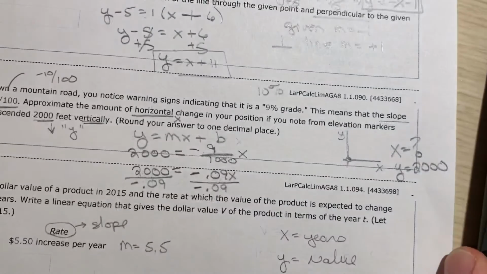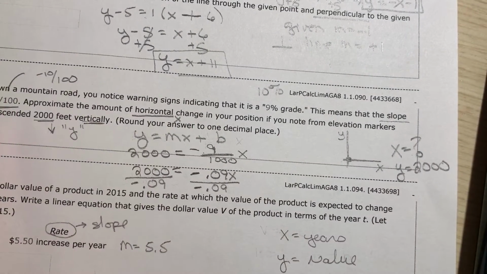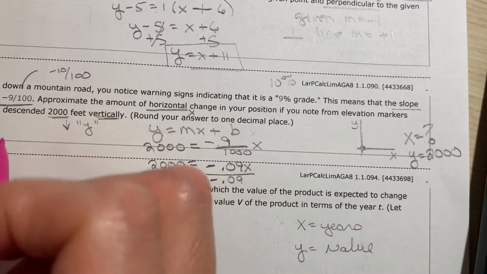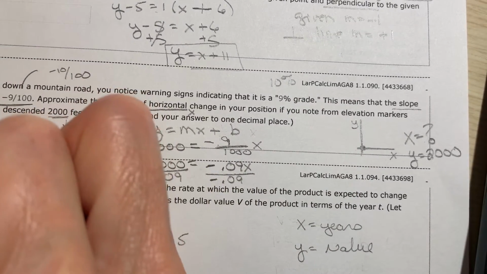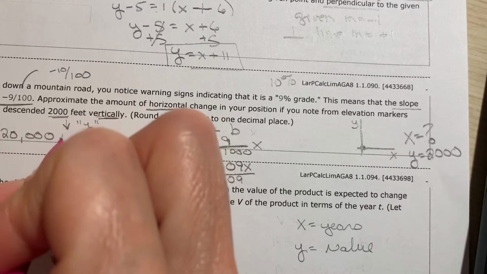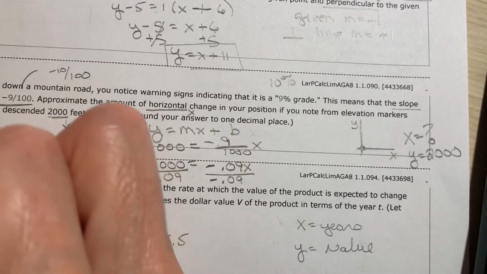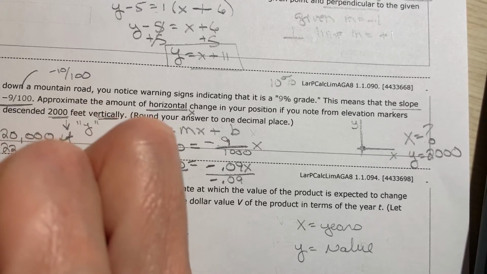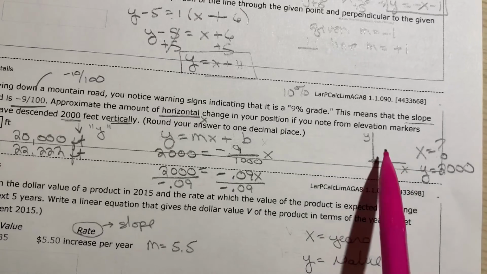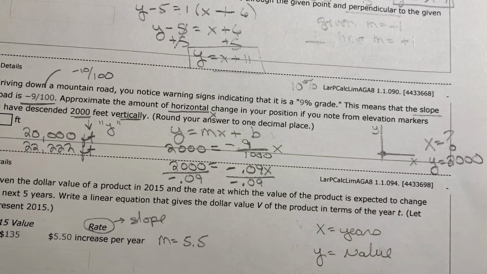I don't know what problem you had in your homework. I don't know if you had this one with the 9%. If you had the one with the 10%, your answer would be 20,000, and that's feet. So our answer was 22,222 feet. So that's how far we've gone down vertically.